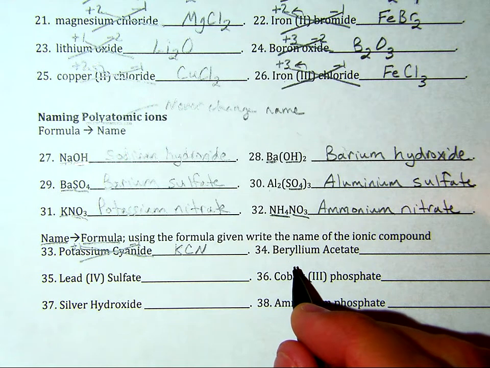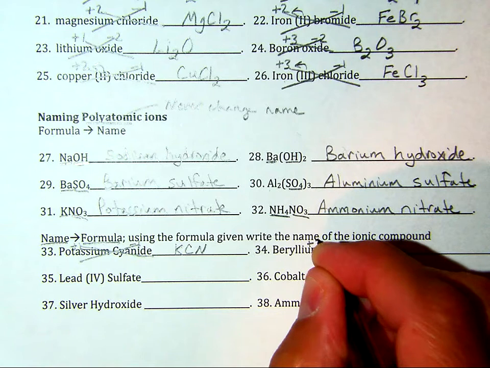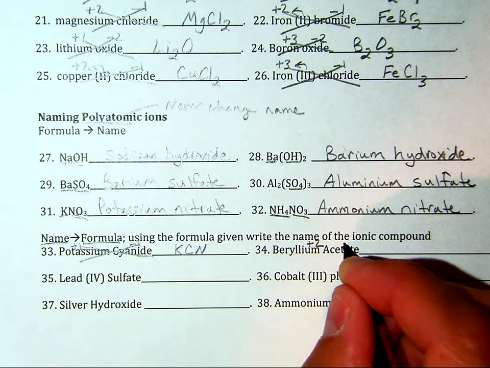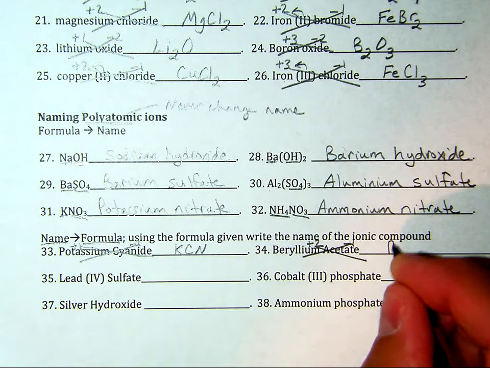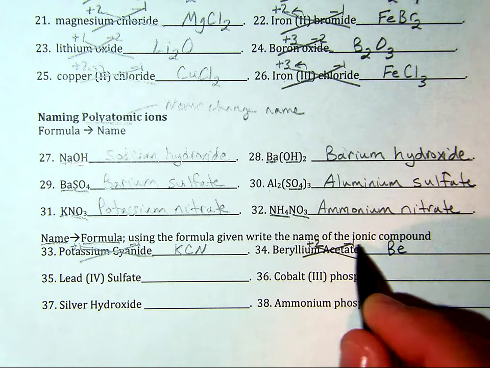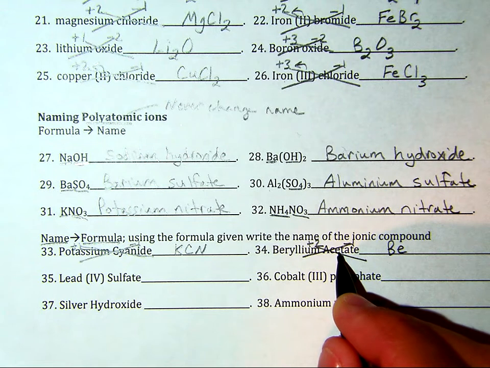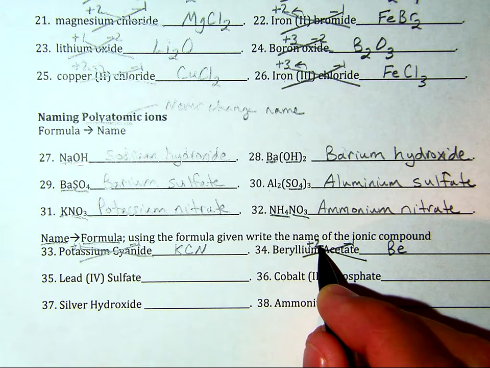Now let's go to 34. Beryllium acetate. Beryllium, if you look on the periodic table, has a charge of +2. Acetate, this polyatomic ion, has a charge of -1. So when we crisscross it, beryllium is Be. The 1 is going to go there. Now acetate's polyatomic, and we're going to have a number greater than 1, so we got 2 of them coming down.